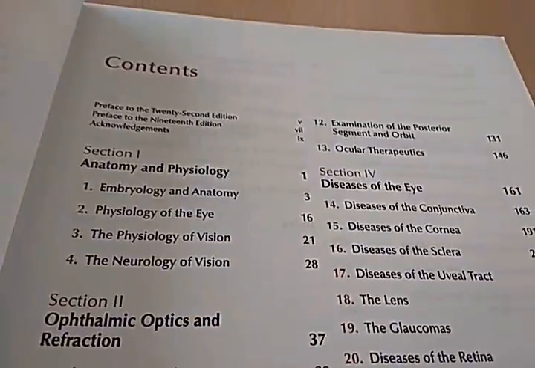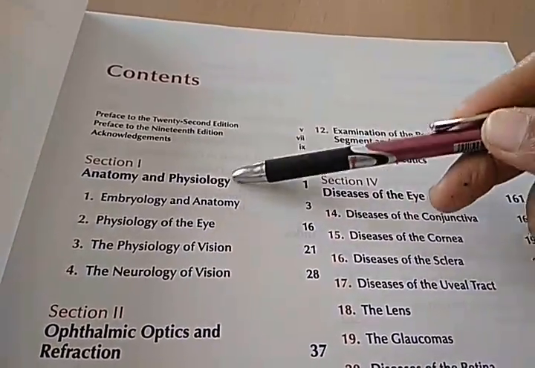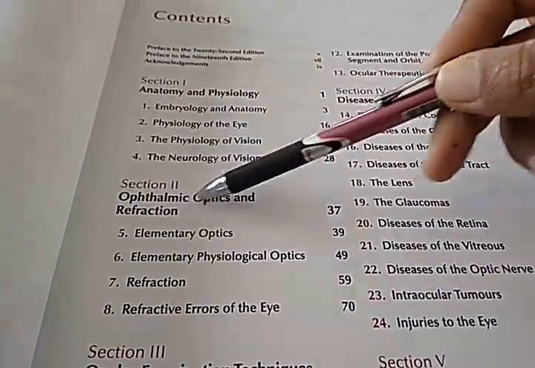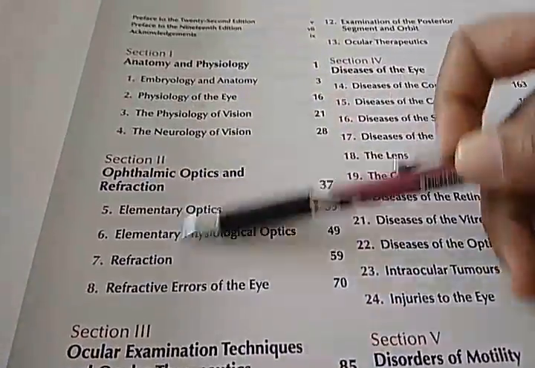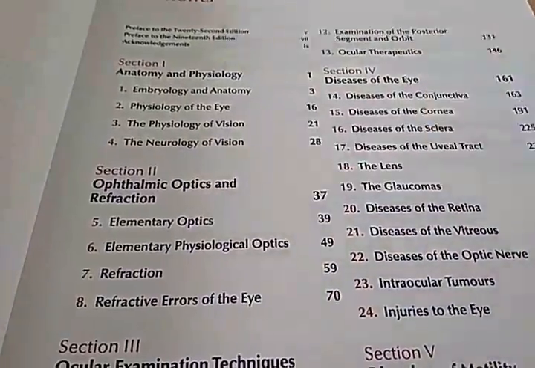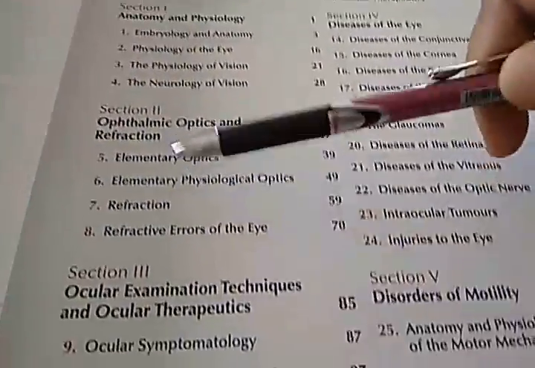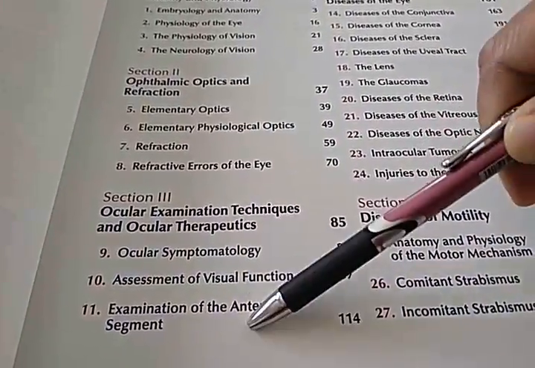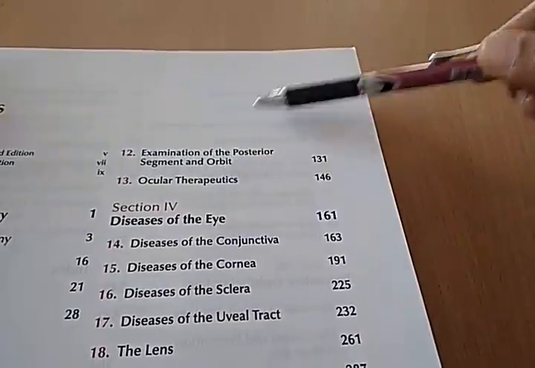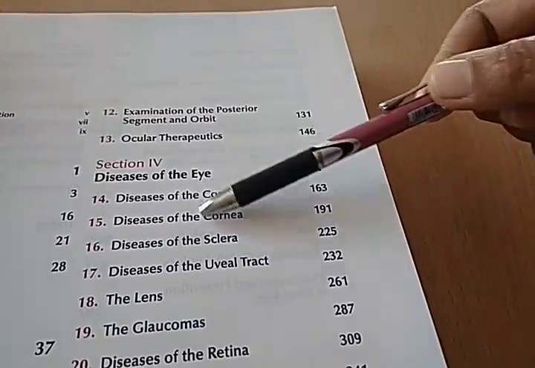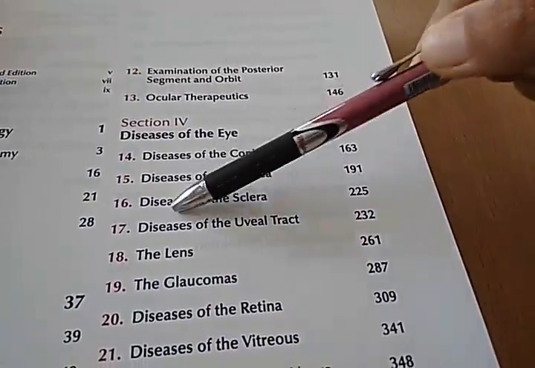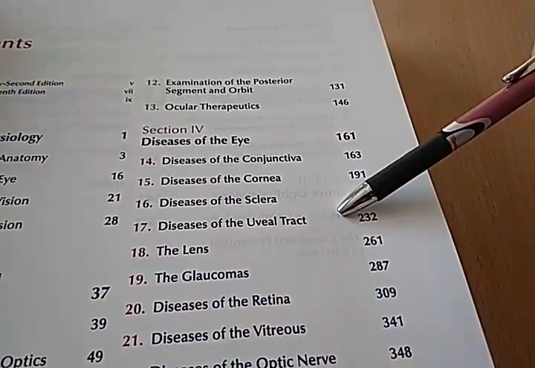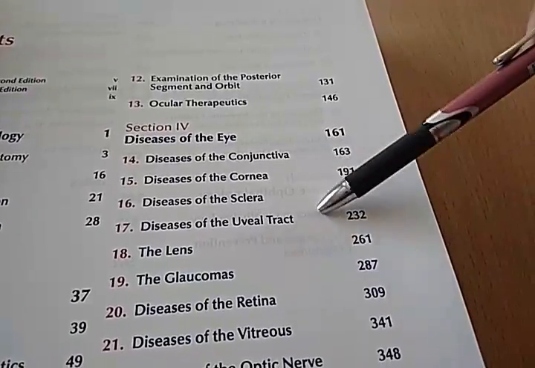So guys, this book starts off with the anatomy and physiology of the eye, obviously, neurology also. Then you have the optics and refraction, similarly myopia, hypermetropia, and the other refractive errors, astigmatism, etc. Then ocular examination: how to examine the eye, how to examine the anterior segment, then the posterior segment. Then diseases of the conjunctiva, of the cornea, of the sclera, of the uveal tract. Uveal tract means what, guys? The iris, the choroid, and the ciliary body. Those three together are called the uveal tract.